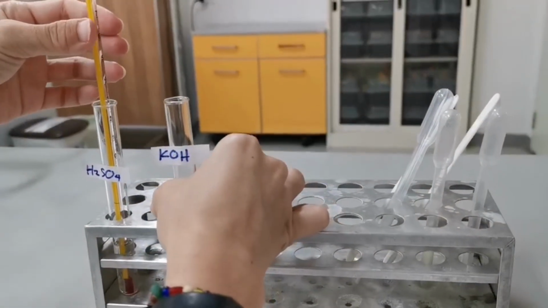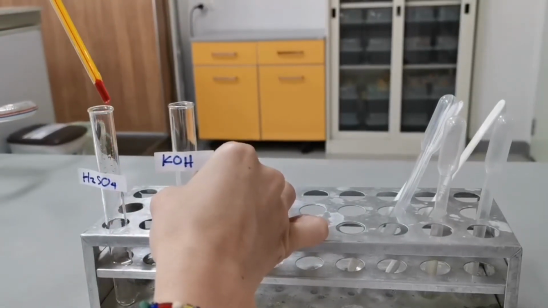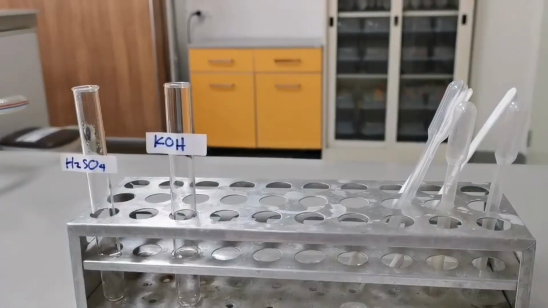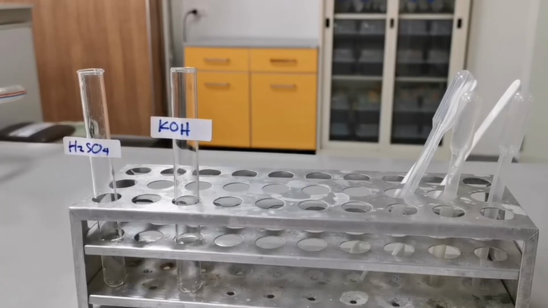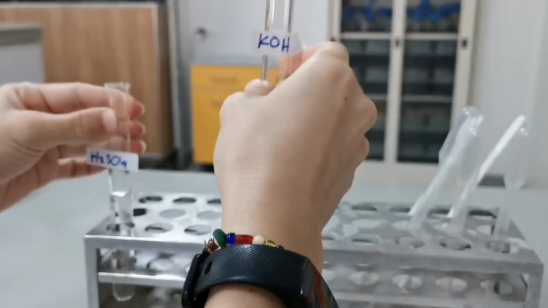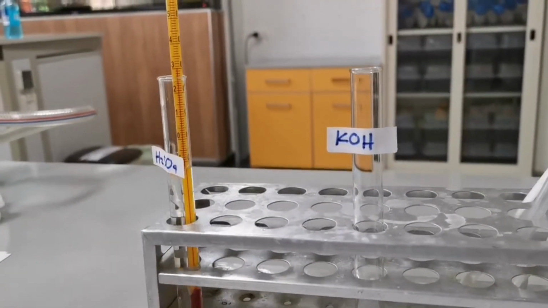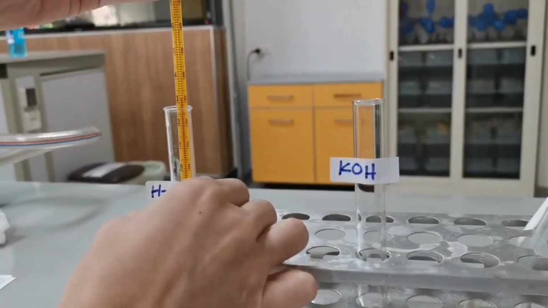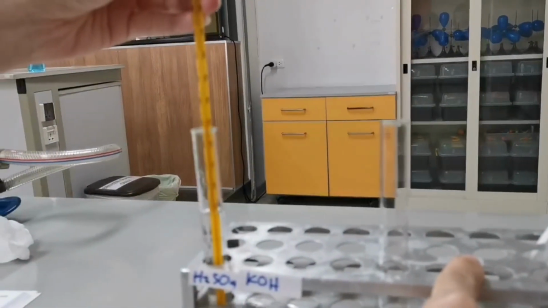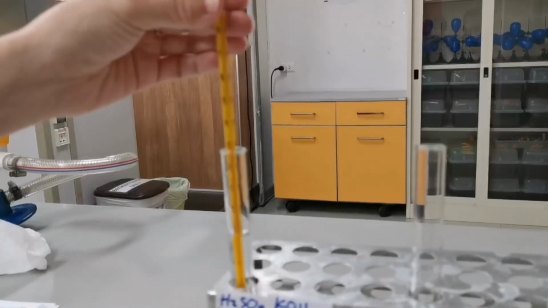For these reactions, I use 2 molar of sulfuric acid and 2 molar of potassium hydroxide, and I use 3 centimeter cube of each solution. The highest temperature detected here is 33 degrees Celsius.